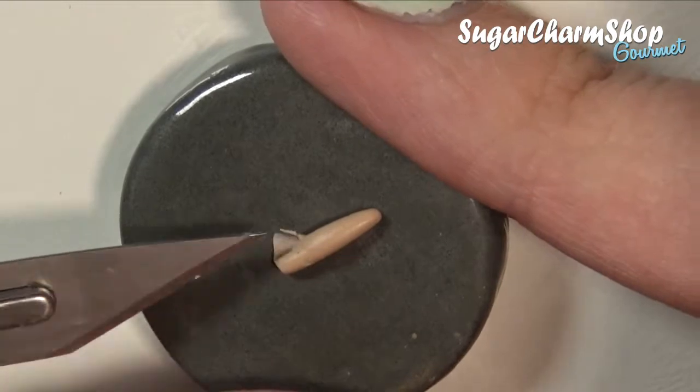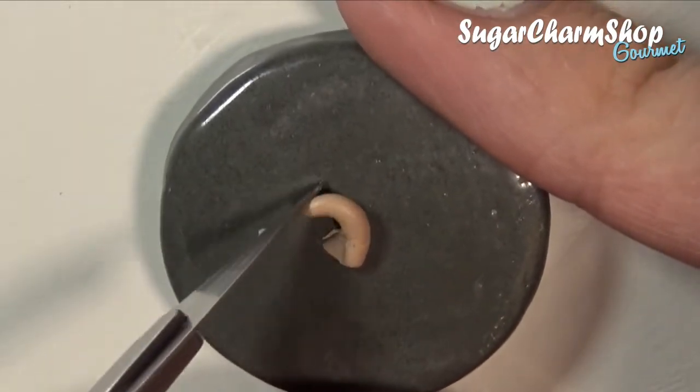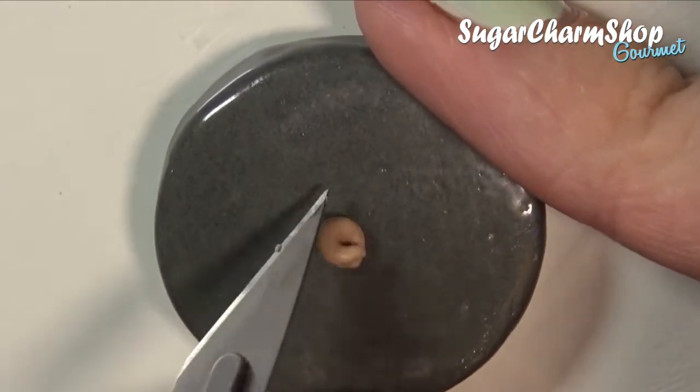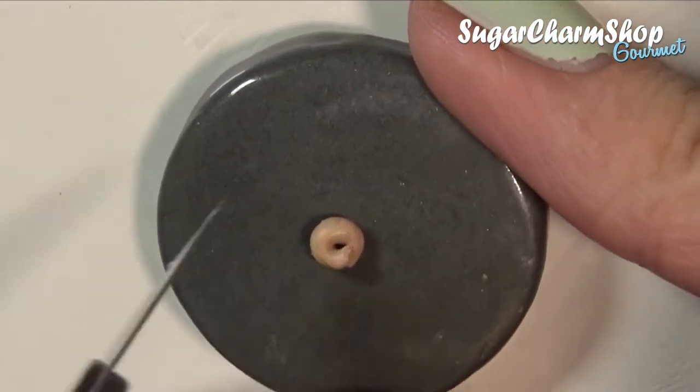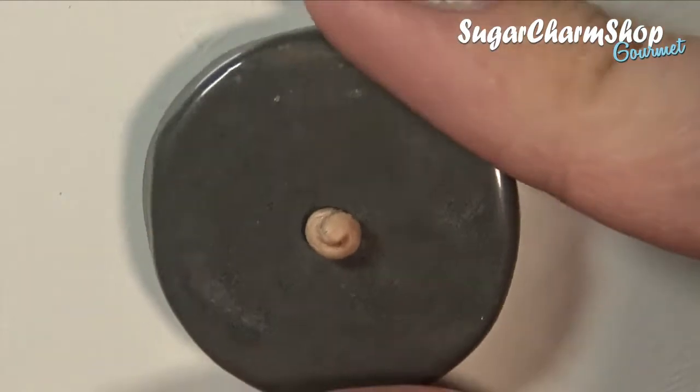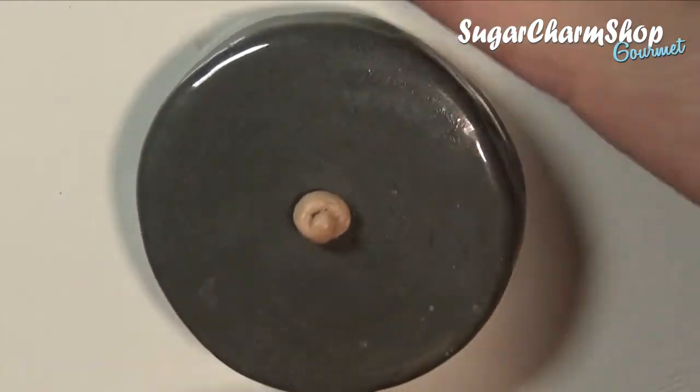Next up, we're going to be making the piped dollops on top. I do have a video on my main channel showing how to make a miniature piping bag that you can use to then make frosting and whipped cream. I'm going to link that in the info box, but for this video I chose to sculpt it.